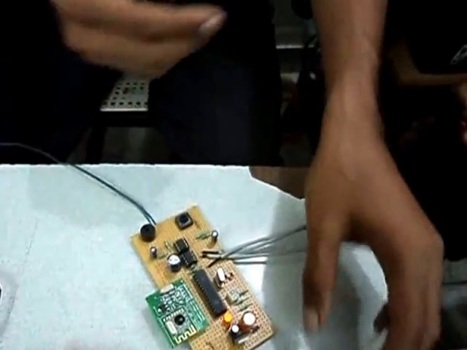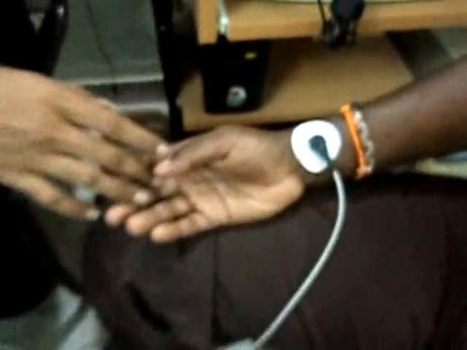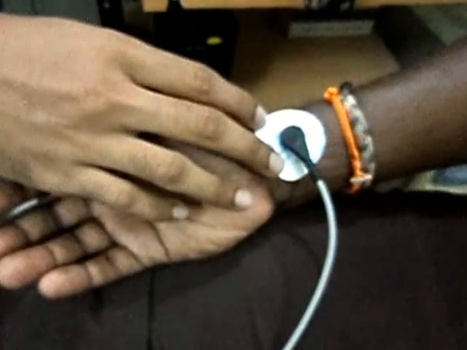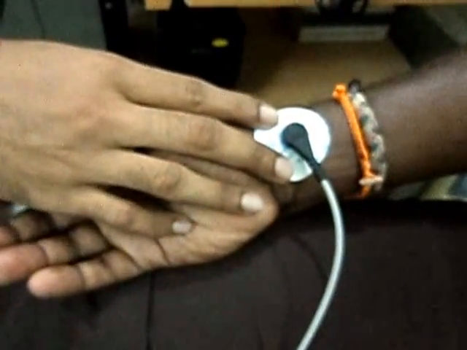Next we will see the ECG module. We are using a 3-lead system here. The positive electrode is connected to the right arm of the patient, and the negative electrode is connected to the left arm of the patient. A common ground is connected to the leg of the patient.